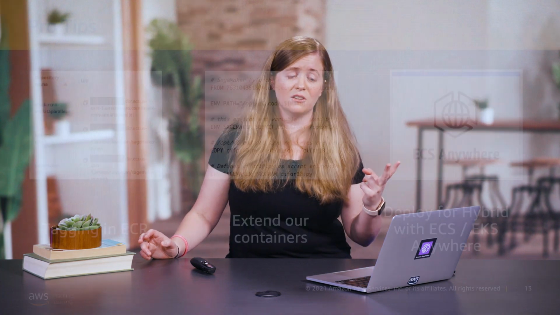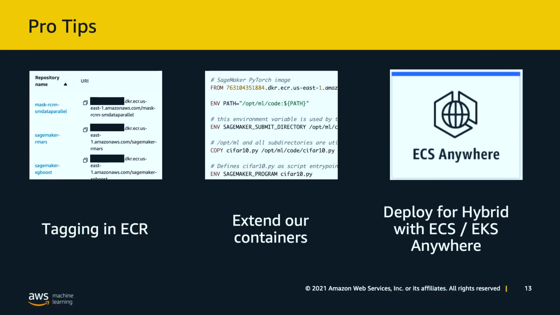So extend our containers, and then definitely check out the anywhere capabilities. If you're trying to deploy to a gaming application that's hosted on premises, or if you're involved in an enterprise migration, or if you're serving a model to content producers on-prem, check out our Container Anywhere services, ECS and EKS Anywhere, and play around with the deep learning containers.